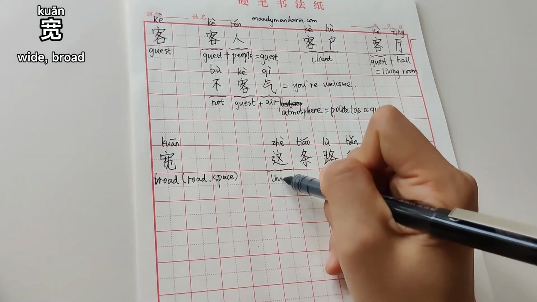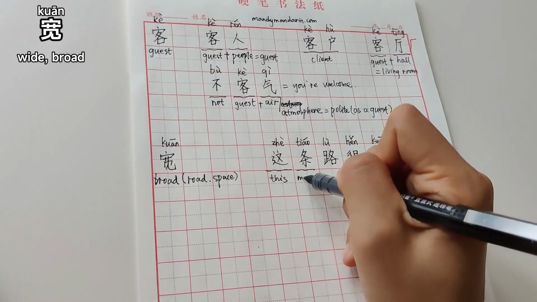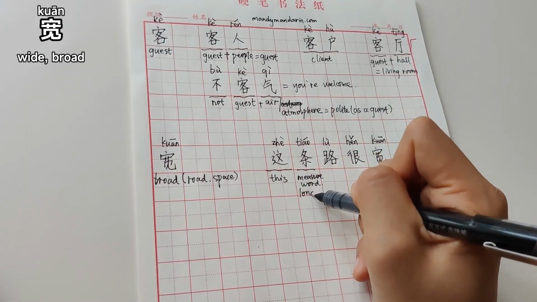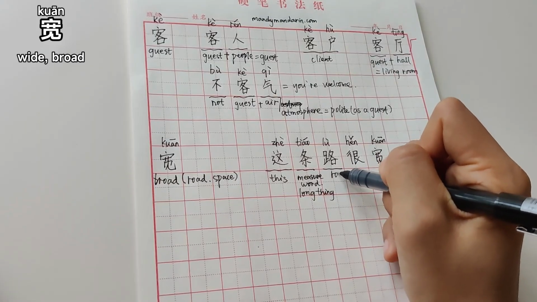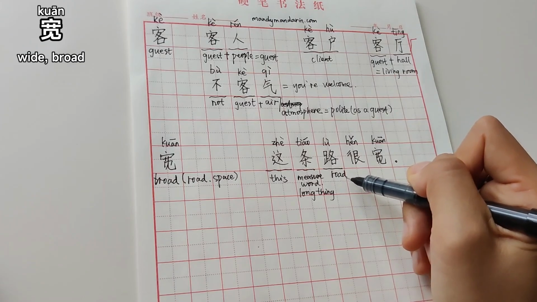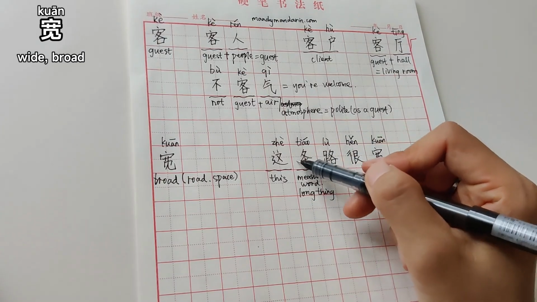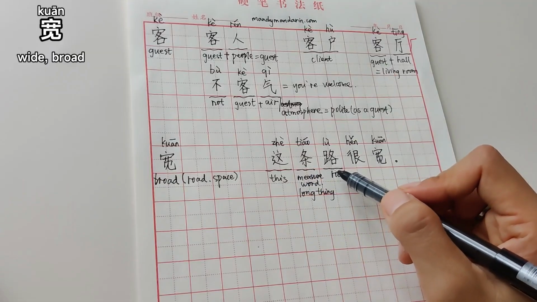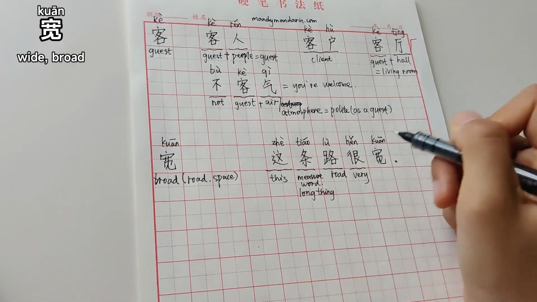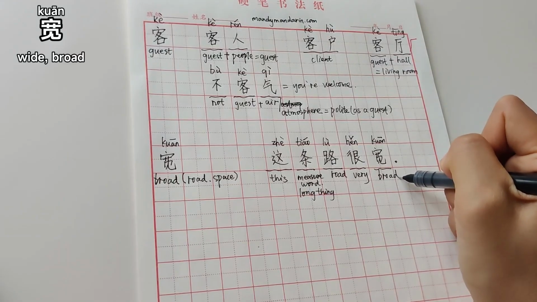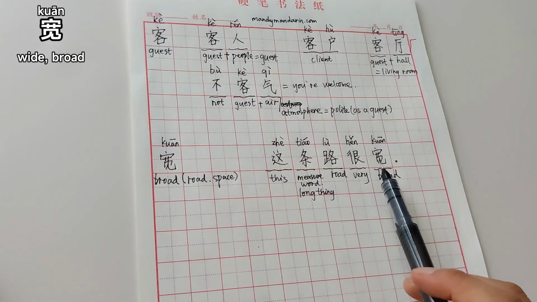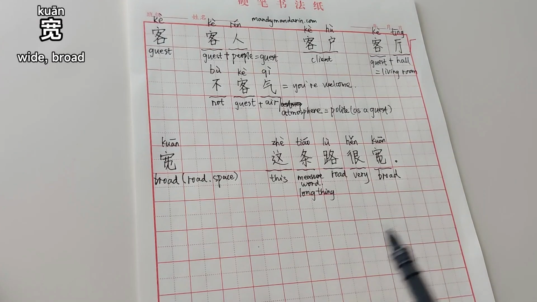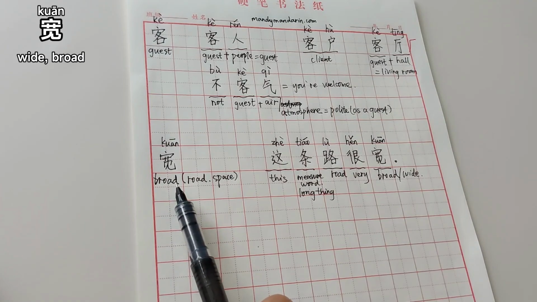Okay, 这 is this, and 条 is a measure word. It's the measure word for long things. And 路 is the road. So apparently a road is pretty long, right? So this measure word is very specific. 这条路, so this road, 很 very, 宽 broad. So together 这条路很宽, this road is very broad, very big or wide. And the broad is very physical. It's something you can see with your eyes.